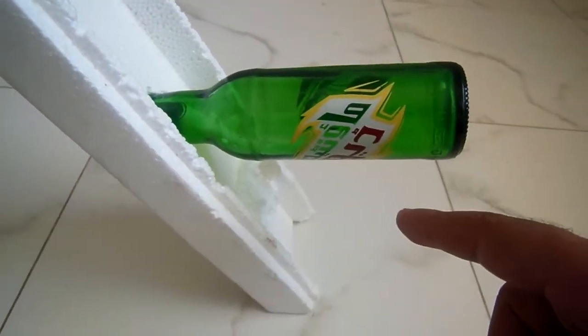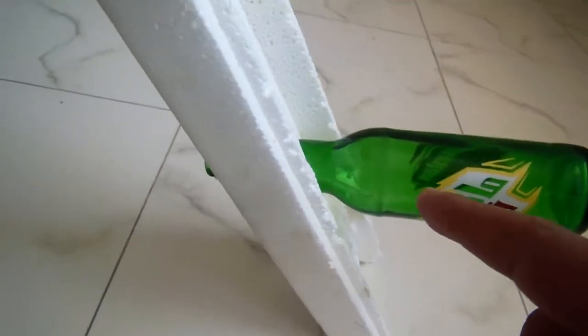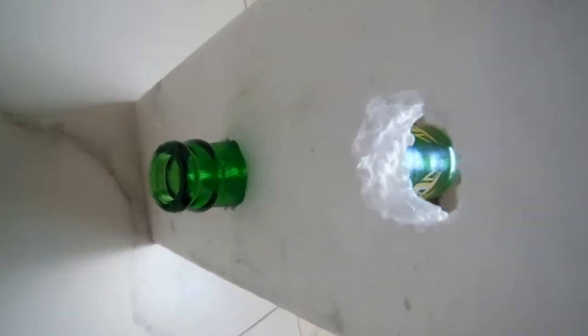So as you can see, the bottle is in equilibrium. The bottle has its weight, but it is not falling. In all directions there is no other support. Here there are two holes. On the other side, in all sides, there is no support, but the system is in equilibrium and it is not falling, as you can see.